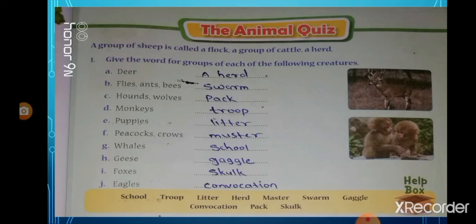Then the next one, whales. Do you know the whales? Very good. A group of whales is called a school.